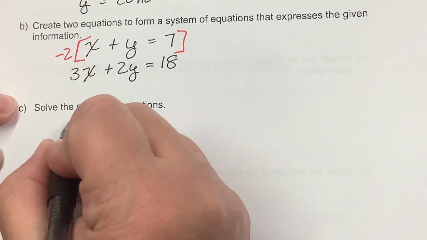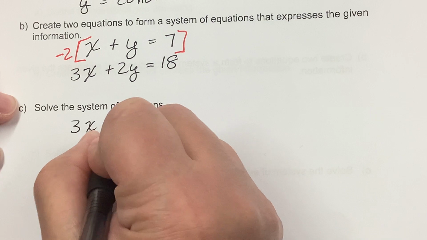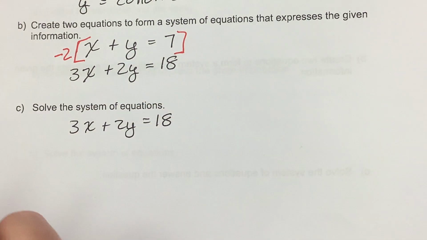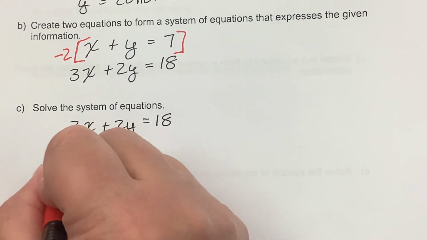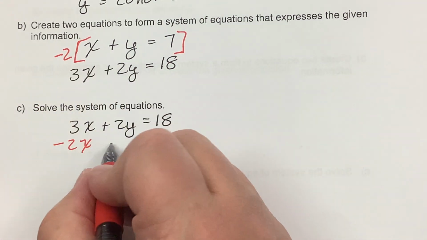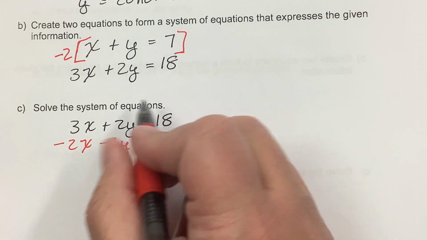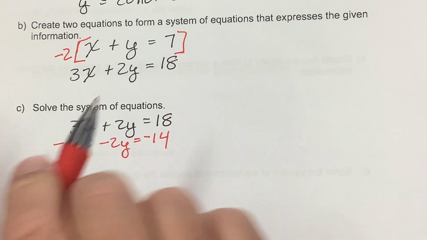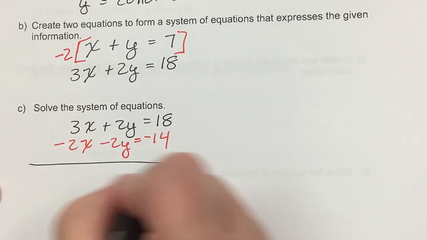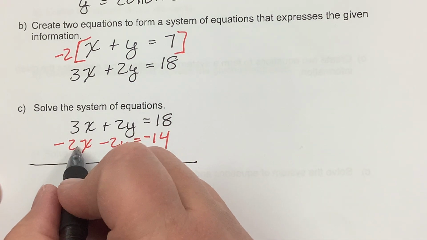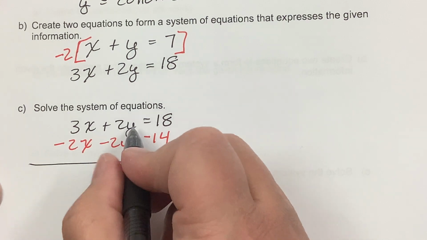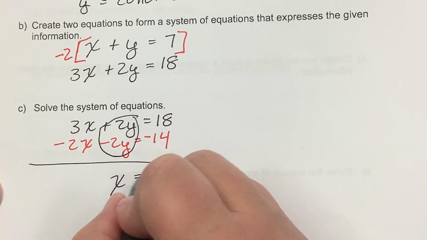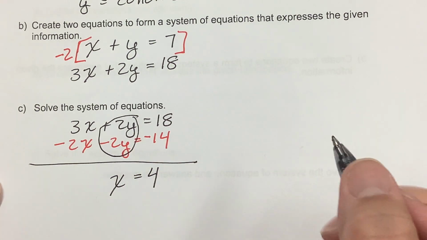So 3x plus 2y equals 18. -2 times x is -2x. -2 times y is -2y, equals -2 times 7, -14. All right, now I have to combine them vertically. 3x minus 2x is just x. 2y minus 2y is 0, and 18 minus 14 is 4.